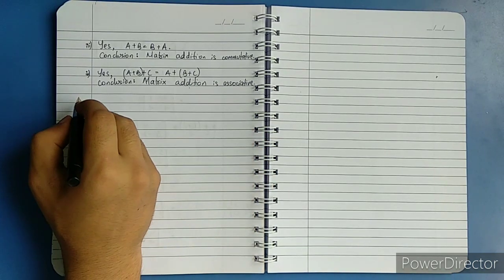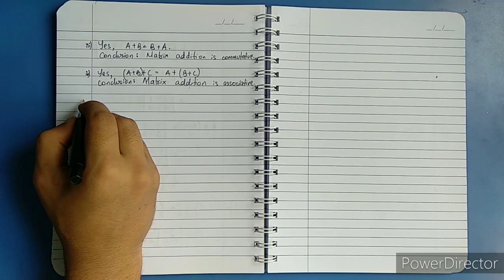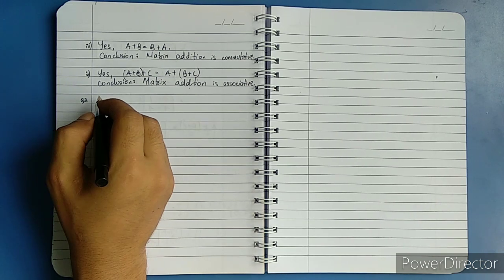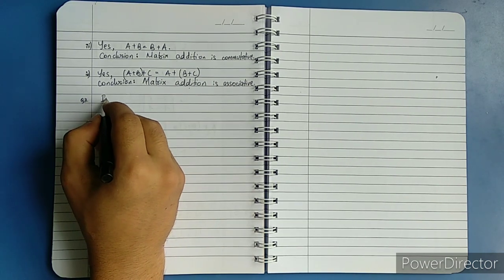Okay, so we saw how we add these matrices. Now we will see a question relating to how we subtract these matrices.